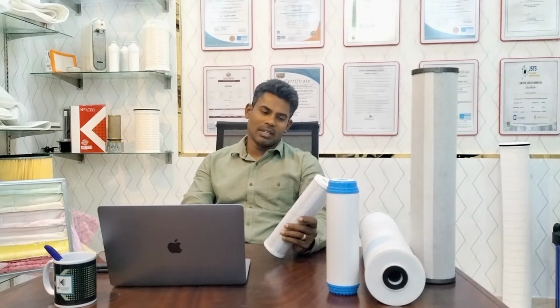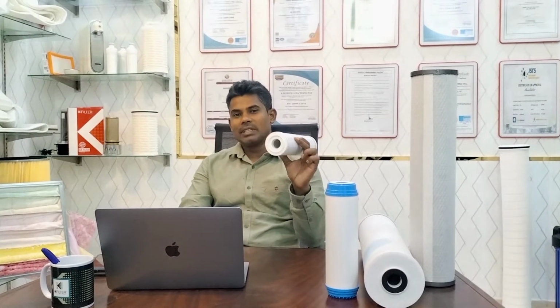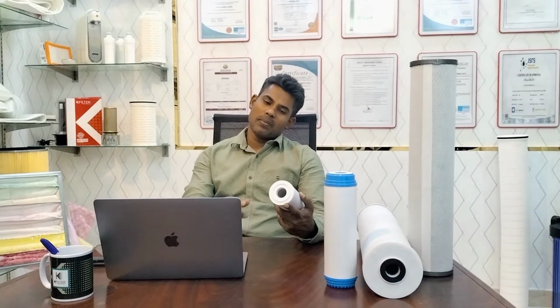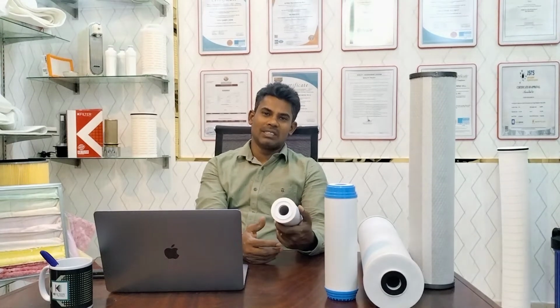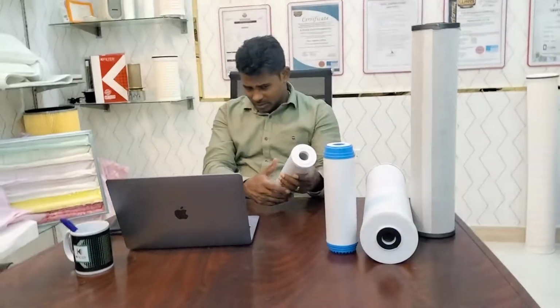This is our carbon block filter, a high pressure sintered carbon block filter cartridge. This is the 10 inch, with 2.5 inch diameter. That means around 63 to 64 mm outer diameter, and the inner is 28 mm. These are the standard sizes, and we can also customize.